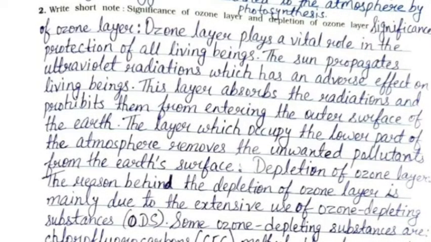Second question, write short note on significance of ozone layer and depletion of ozone layer. Significance of ozone layer is ozone layer plays a vital role in the protection of all living beings. The sun propagates ultraviolet radiations which has an adverse effect on living beings. This layer absorbs the radiations and prohibits them from entering the outer surface of the earth. The layer which occupy the lower part of the atmosphere removes the unwanted pollutants from the earth's surface.